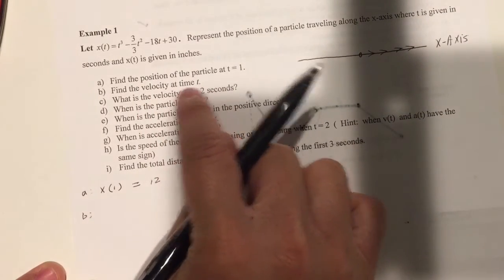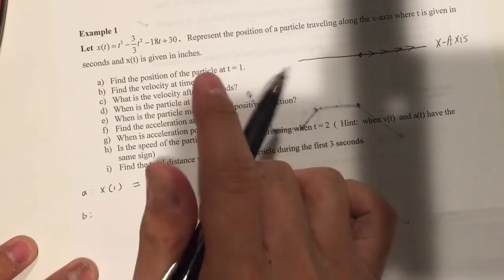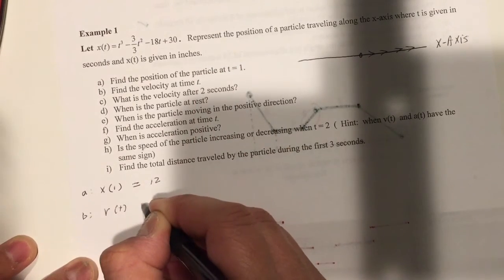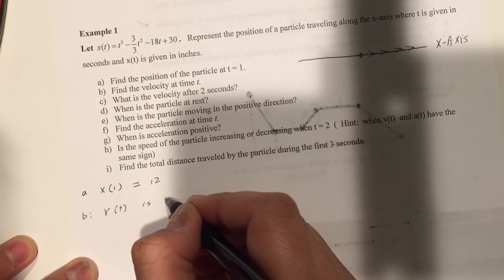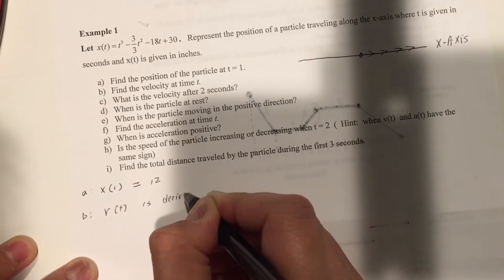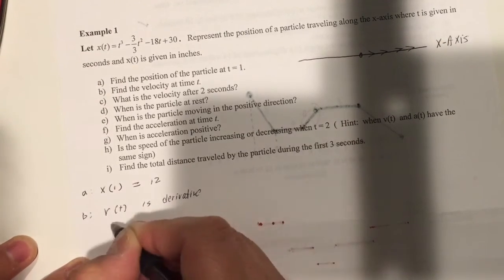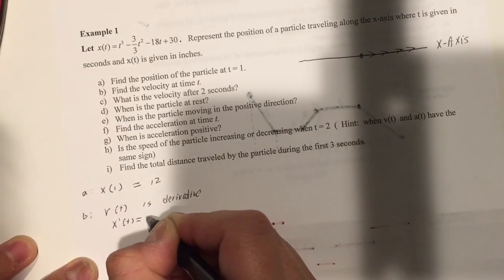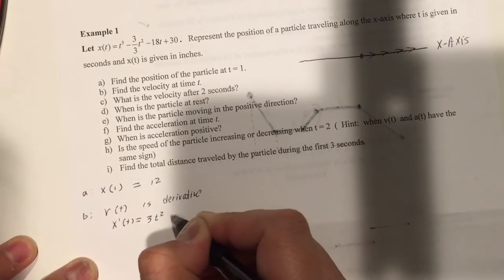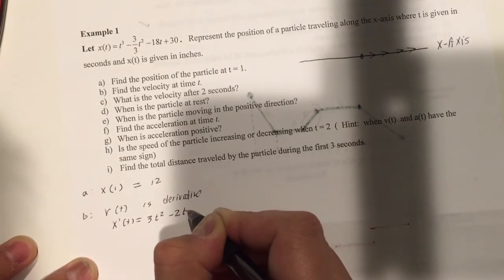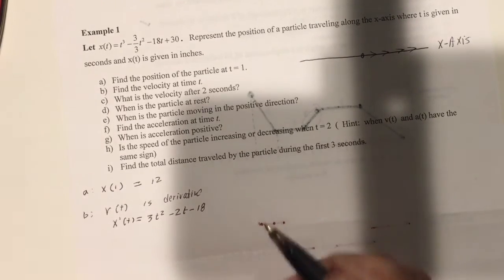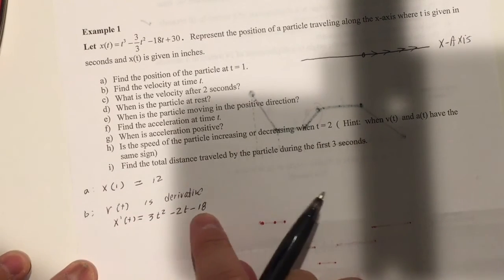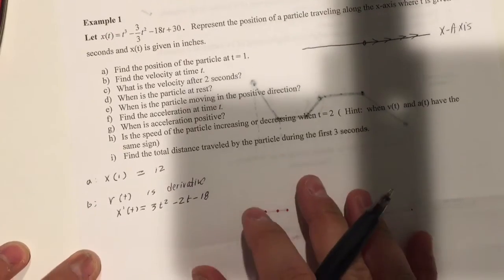Find the velocity at time t. Velocity at time t is the derivative. So we go x prime of t, which equals 3t squared minus 2t minus 18. That is the velocity at time t. This is the velocity function for any time t.